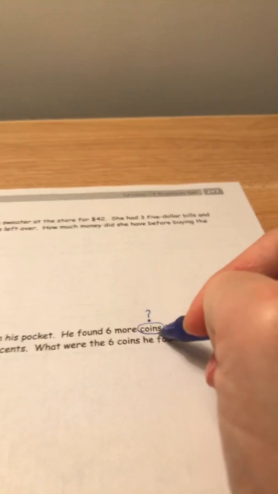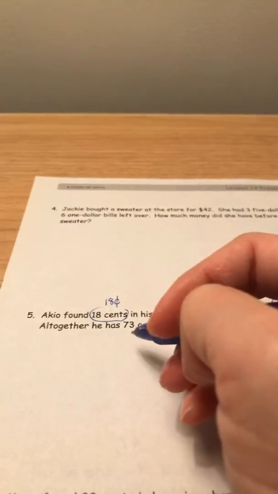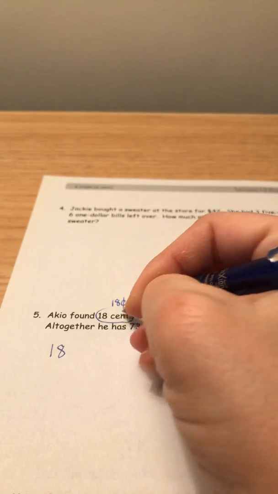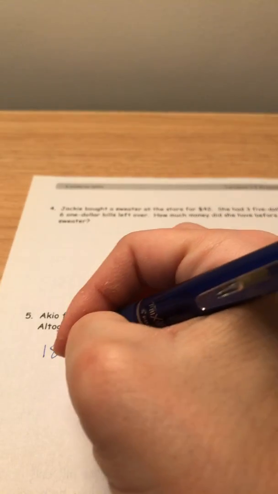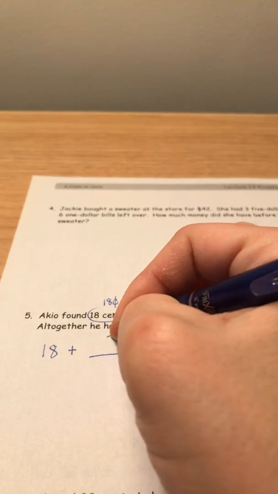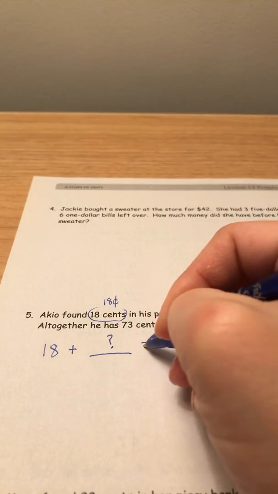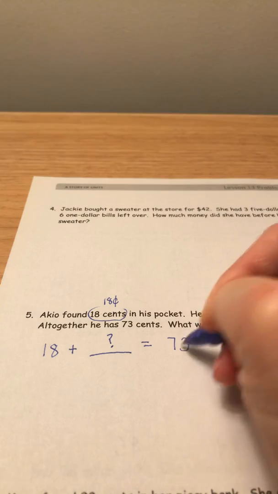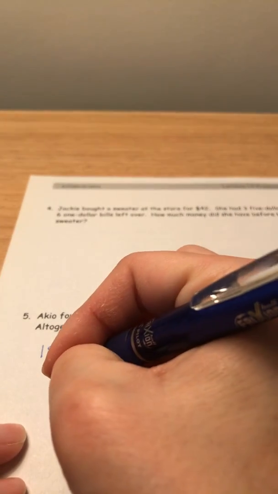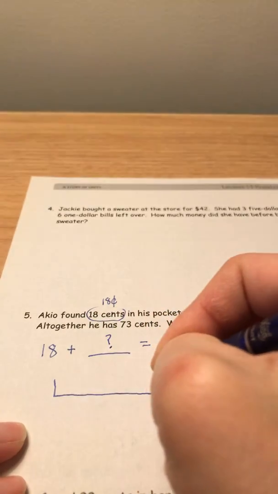Okay, so how are we going to solve this? Well, we can set up an equation: 18 cents that he found in his pocket, plus, we're not really sure, equals 73.